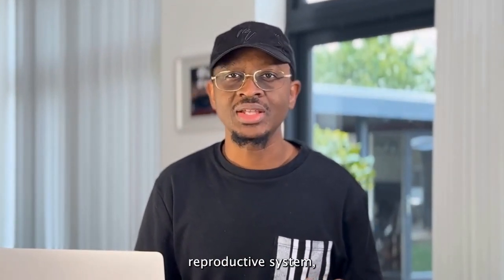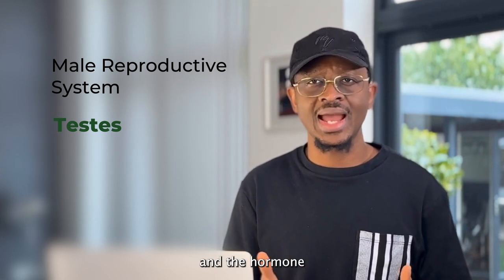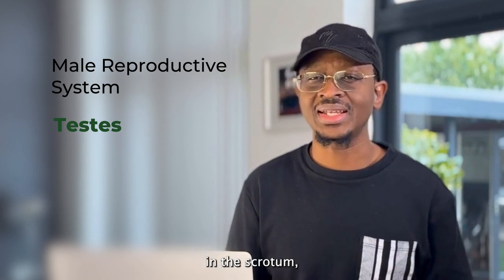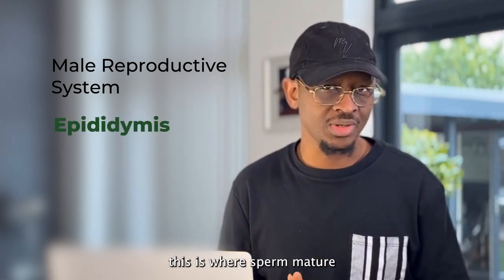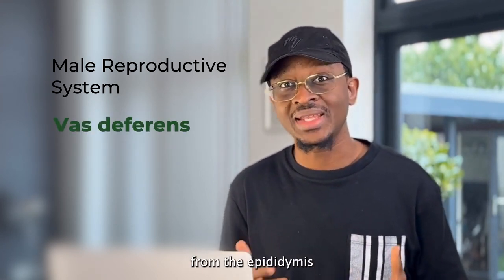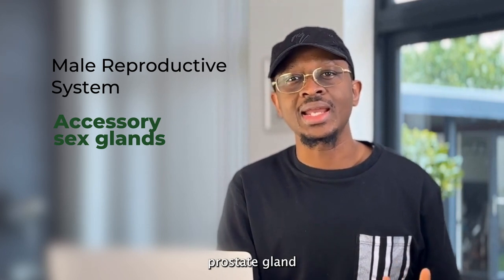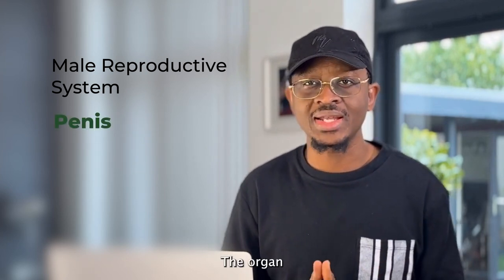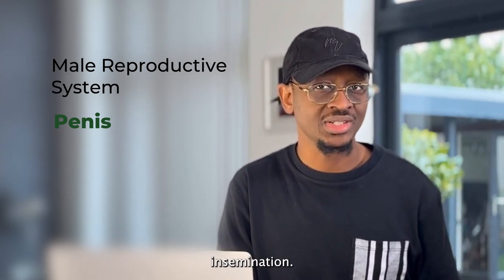Let's begin with the male reproductive system, which includes testes. These are the primary reproductive organs. They produce sperm and the hormone testosterone. In bulls, bucks, and rams, the testes are located outside the body in the scrotum, which helps regulate temperature for optimal sperm production. Epididymis. This is where sperm mature and are stored before ejaculation. Vas deferens. These tubes transport mature sperm from the epididymis to the urethra. Accessory sex glands. These include the seminal vesicles, prostate gland, and bulbourethral glands. They produce fluids that nourish and protect the sperm. Penis, the organ that delivers semen during natural mating, and where the semen collection process begins during artificial insemination.